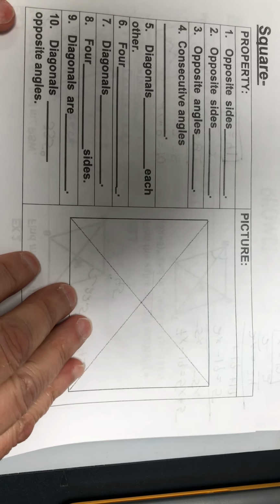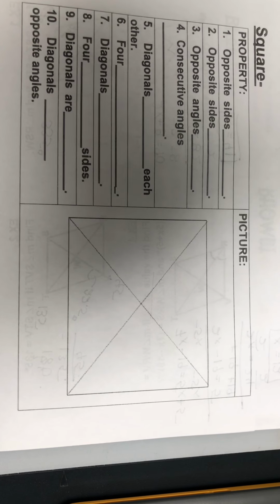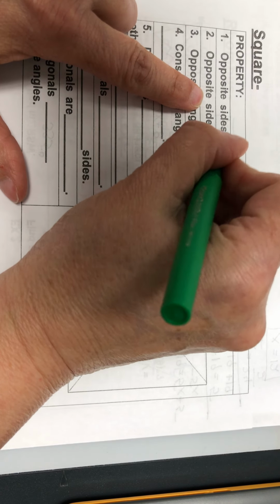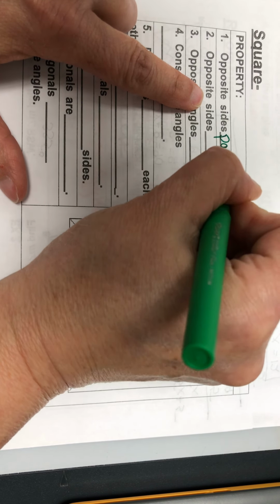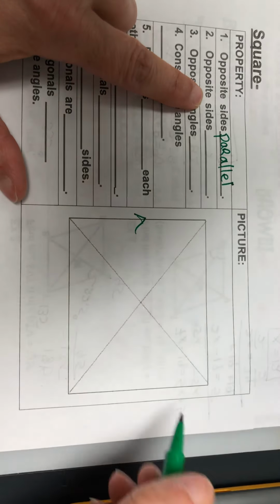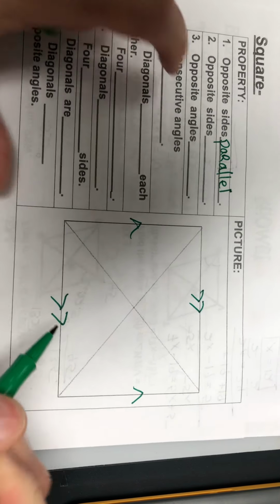So in your flip book, turn to squares. Okay, so a square is a parallelogram with 4 right angles and 4 congruent sides. So opposite sides are parallel. It is a parallelogram.